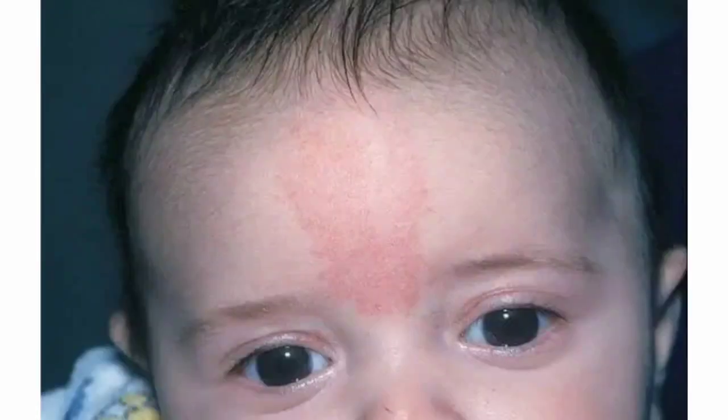These are bluish-black spots seen on the back, and these are typical of Mongolian spots. We have to differentiate them from any bleeding disorders or child abuse. This is an erythematous lesion seen on the nasion area, and it is nevus simplex or stork bite. It is a benign lesion.